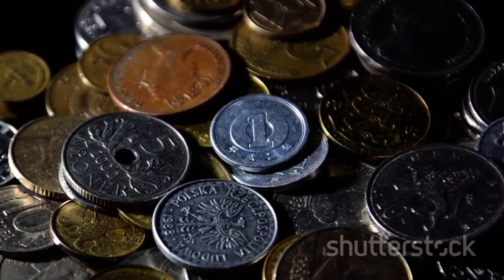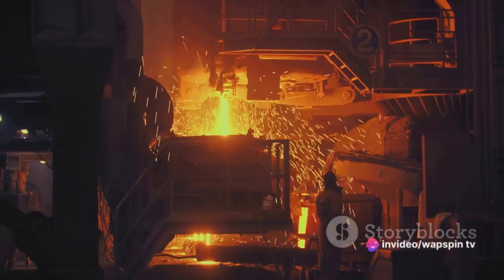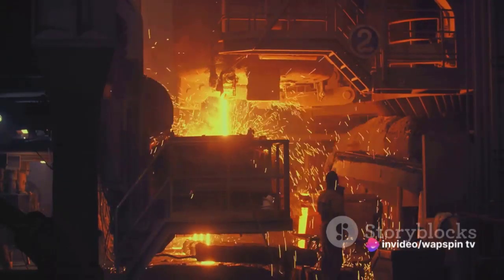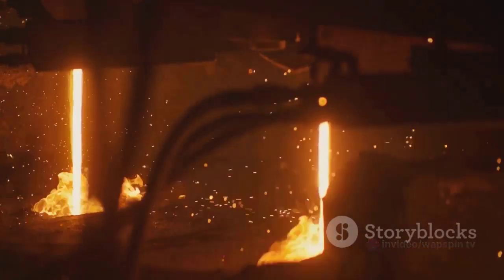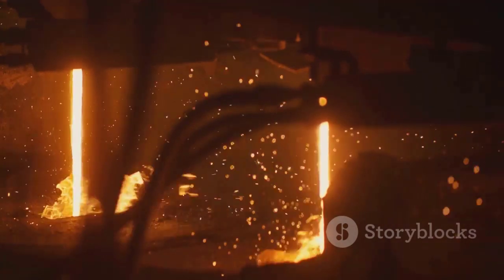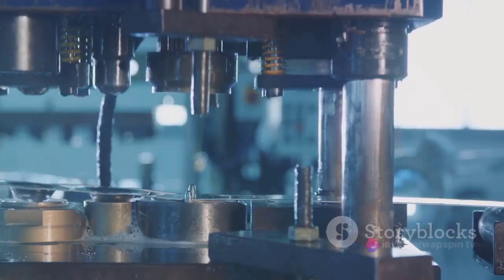The journey of a coin wouldn't be complete without a trip through the blazing furnace. Here, large coils of metal are heated until they're malleable enough to be rolled into the correct thickness. This metal is then punched into blank coins or planchets, each waiting for its turn to be struck by the working dies. This is where the magic happens.